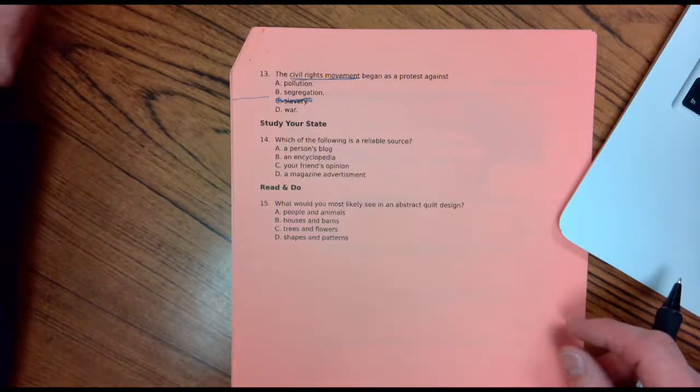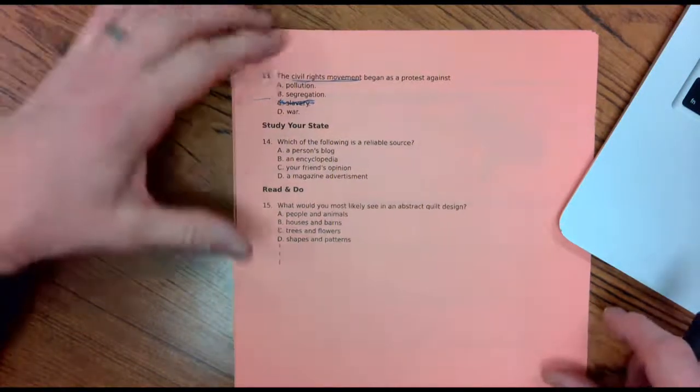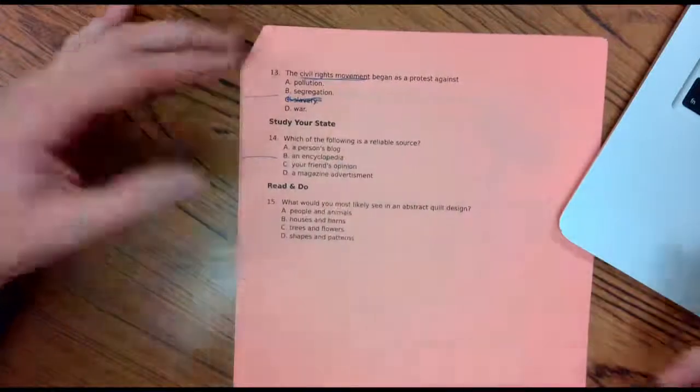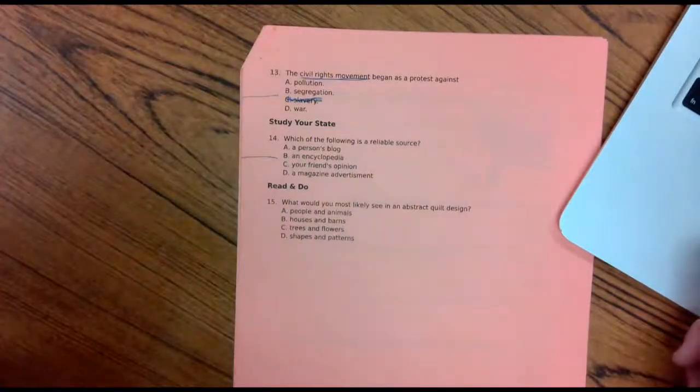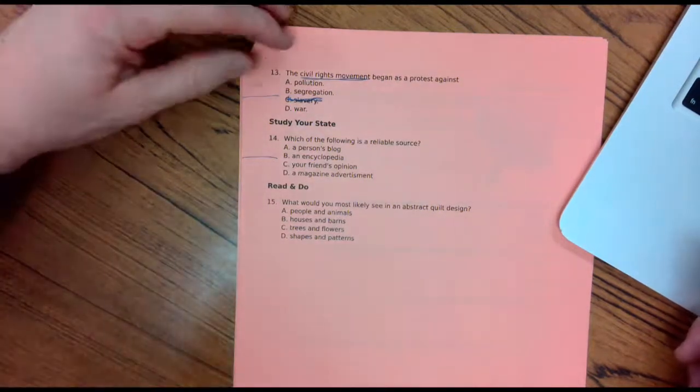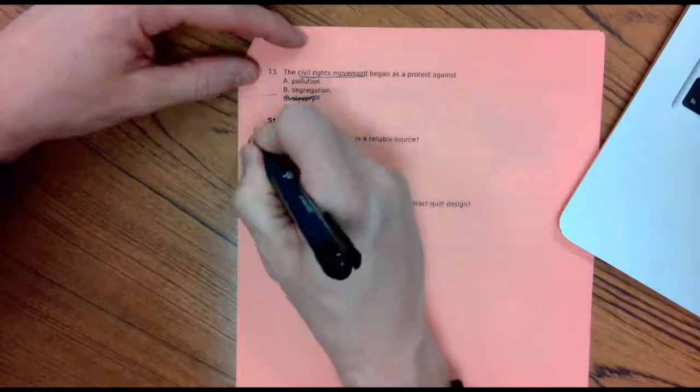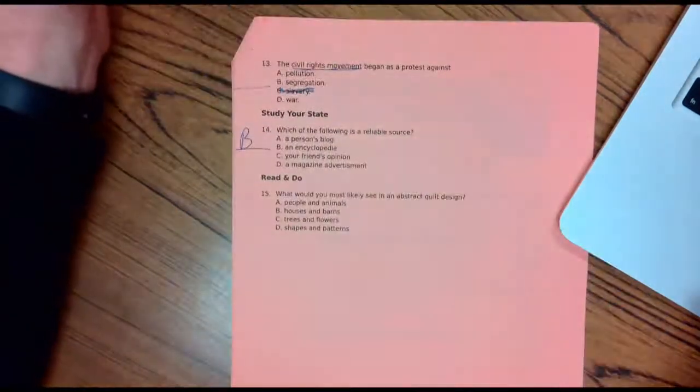All right, studying your state. Which of the following is a reliable source? A person's blog, an encyclopedia, your friend's opinion, or a magazine advertisement. Now that section we kind of buzzed through kind of quickly, so I'll help you. It's B, an encyclopedia.